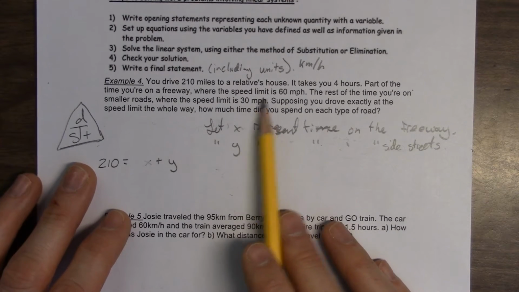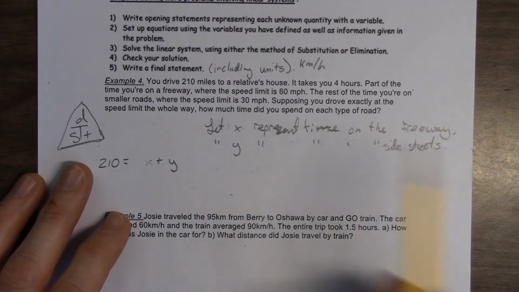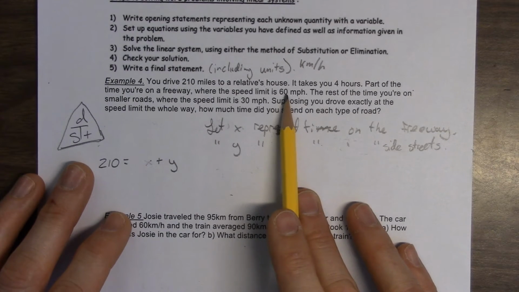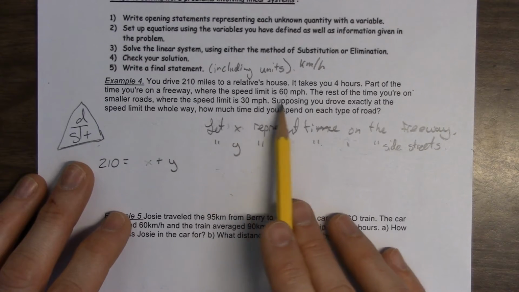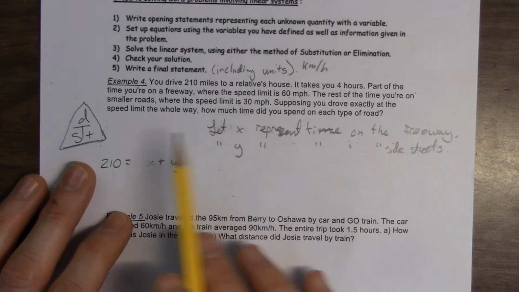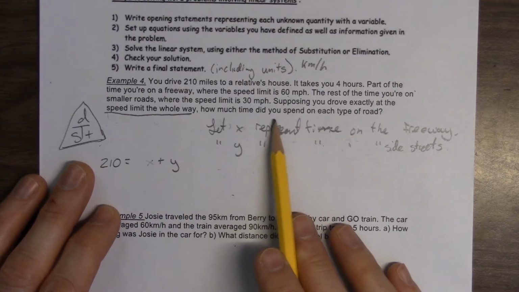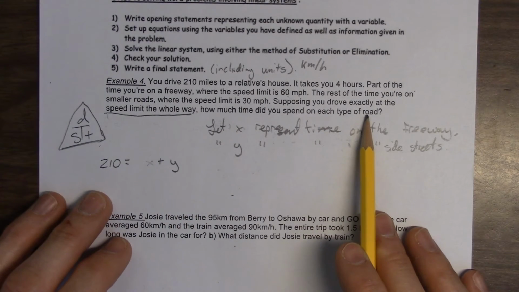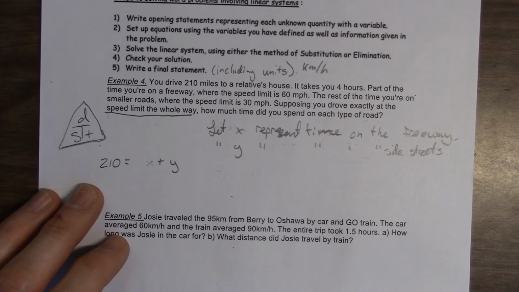I know if nobody drives, maybe they don't quite understand that, but most people drive right at the speed limit. Okay? So we know when he's on the freeway, he's going 60, which by the way is 100 kilometers per hour, which is more typical, right? 60 miles. And we know when he's driving on the side streets, he's driving 30. It then says, suppose you drove exactly at the speed limit. Oh, it says that. It even tells us, sorry. How much time did you spend on each type of road? Okay. Ethan, you want to try the equation?